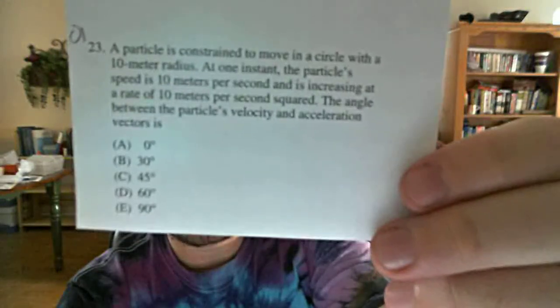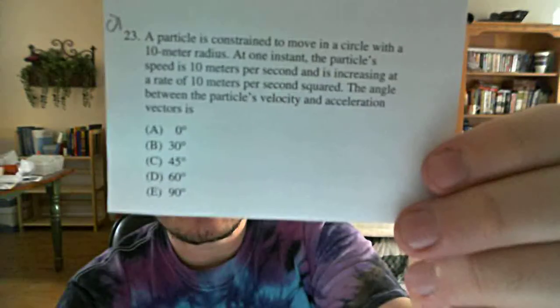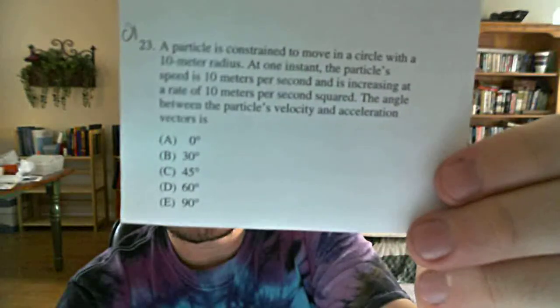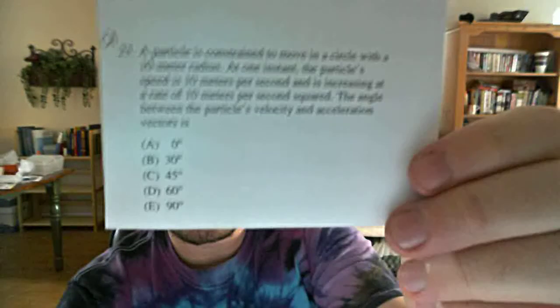A particle is constrained to move in a circle with a 10 meter radius. At one instant, the particle's speed is 10 meters per second and is increasing at a rate of 10 meters per second squared. The angle between the particle's velocity and acceleration vectors is... Okay, so it's a classical mechanics problem, and it's very much a conceptual problem. The key to doing this problem fast, under 2 minutes, is to get a rapid picture in your head that is accurate of what's going on here. Translating what they give you in the problem into a rapid picture in your head.